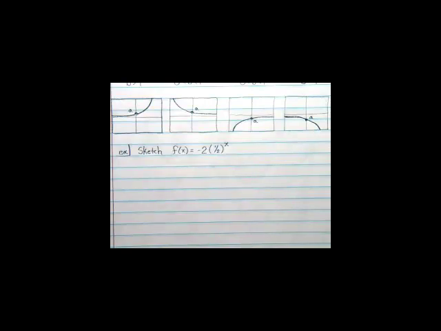All right, so -2 times 1/2 to the x. Which of these four categories does it fall into? Is it 1, 2, 3, or 4? So A is negative, right? And B is between 0 and 1, so it's the third one. So it should be a growth. We should be getting a growth here.